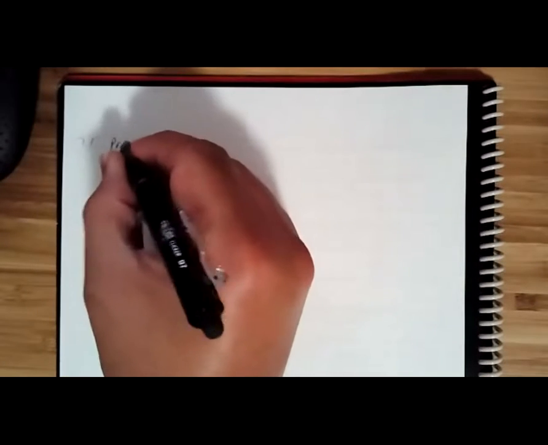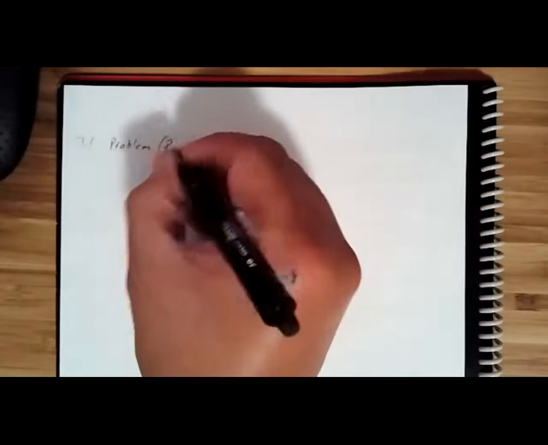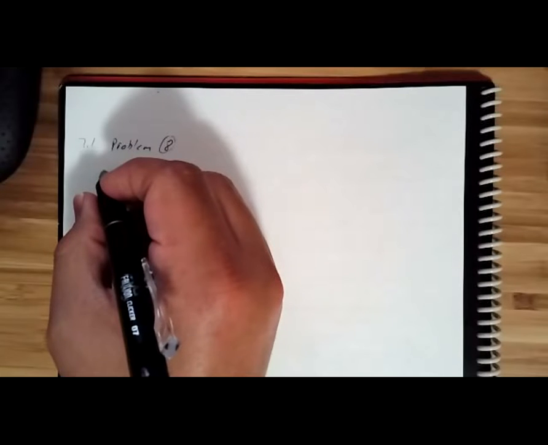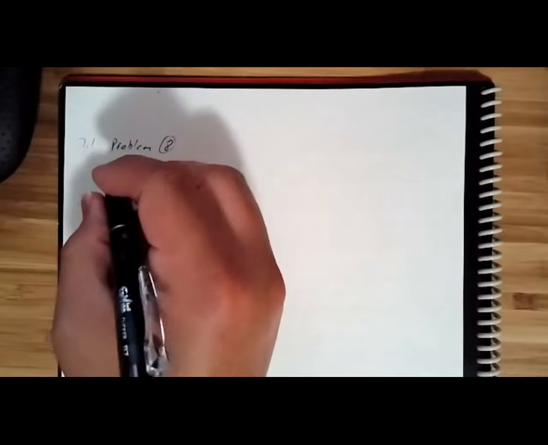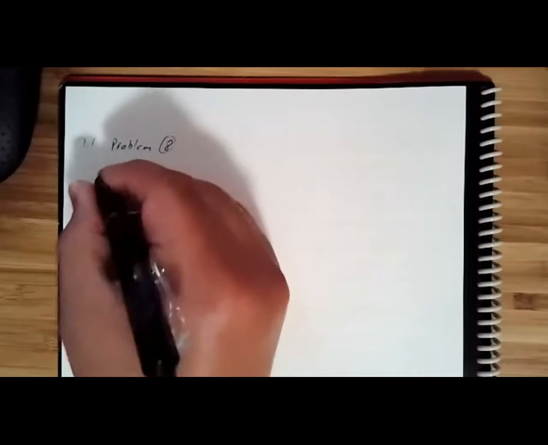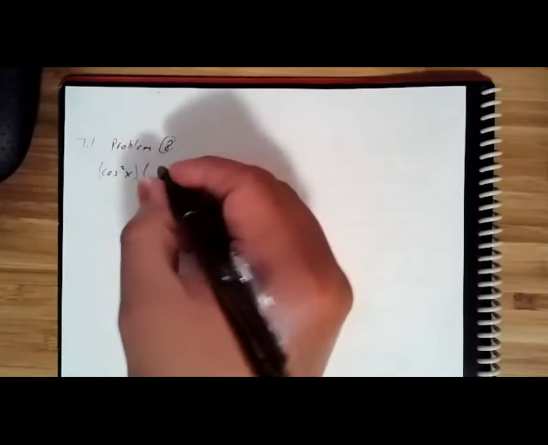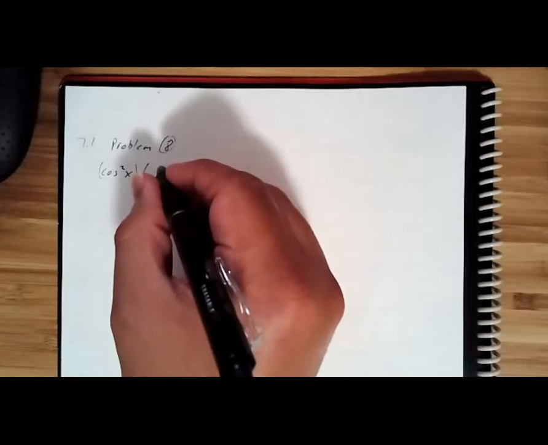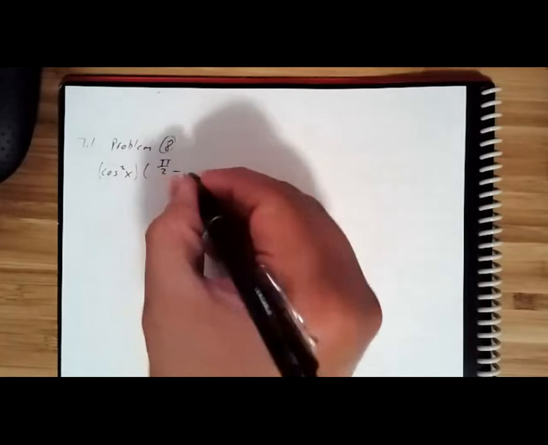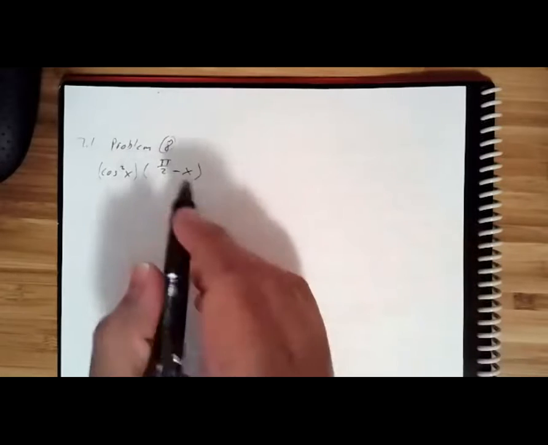So number 8, cosine squared of parentheses pi over 2 minus x. Hold on a second, let me write that down. What was it? Cosine squared, parentheses pi over 2 minus x. Like that, or was this inside the cosine?